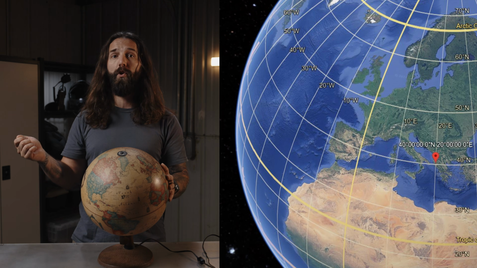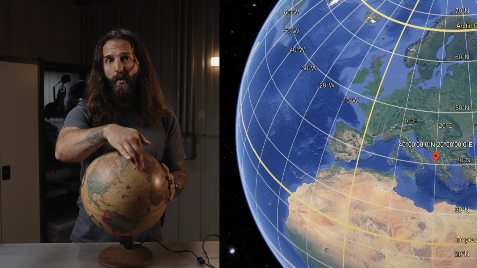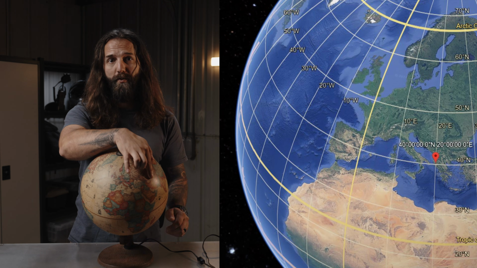For example, the coordinates 40 degrees north by 020 degrees east, or 20 degrees east, represents the location 40 degrees north of the equator and 20 degrees east of the prime meridian. This can also be seen as 40 degrees by 020 degrees.